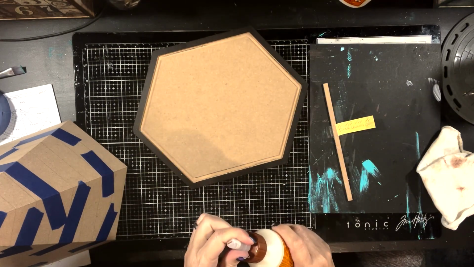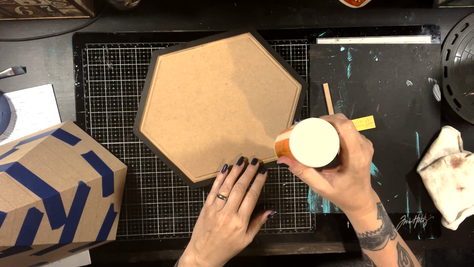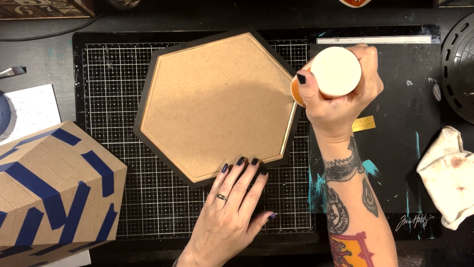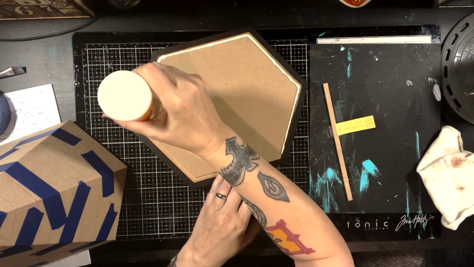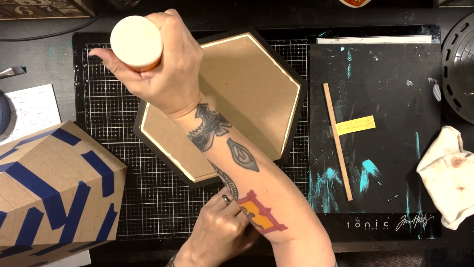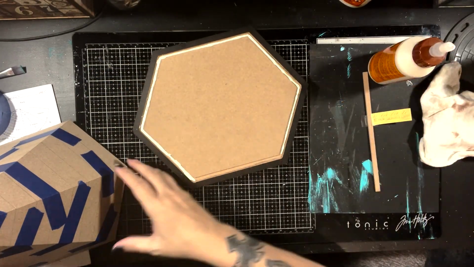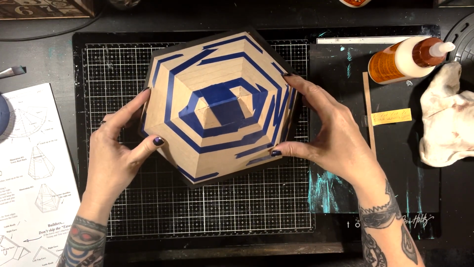Then we will sit this back in here, and I will take the front off once we've got it in. So, a fairly decent bead of glue. Put that in there, and then we are going to sit this back in here to glue it down.